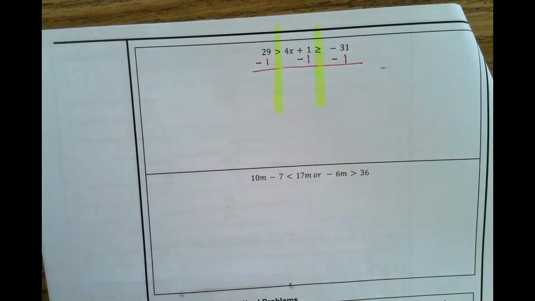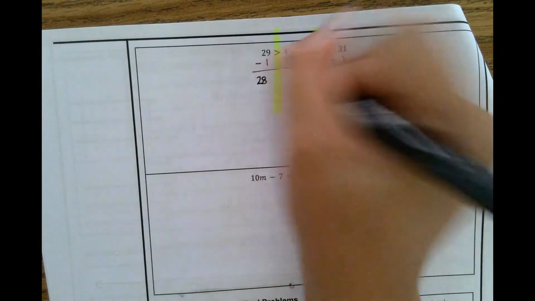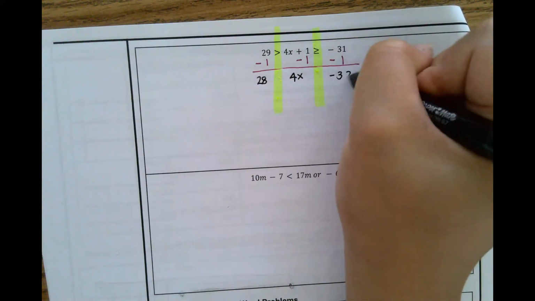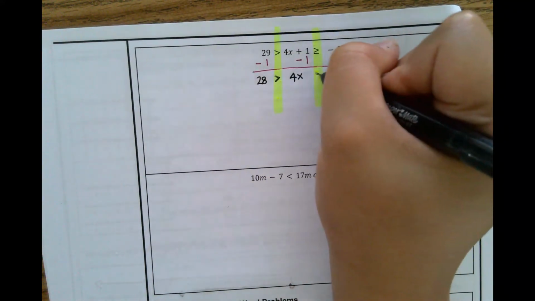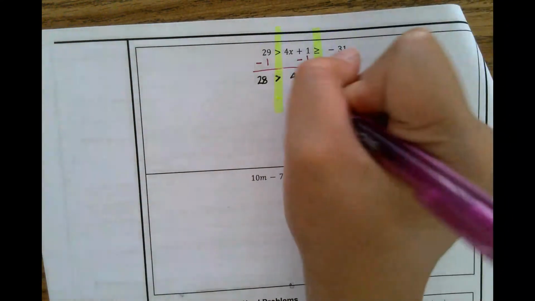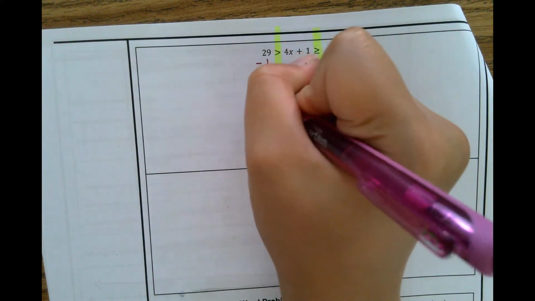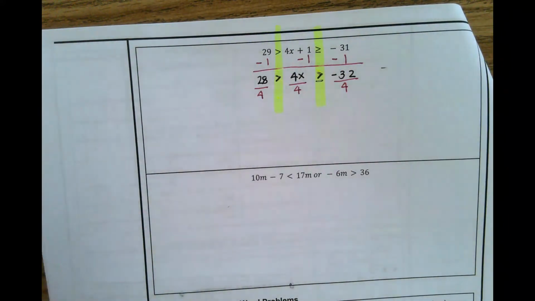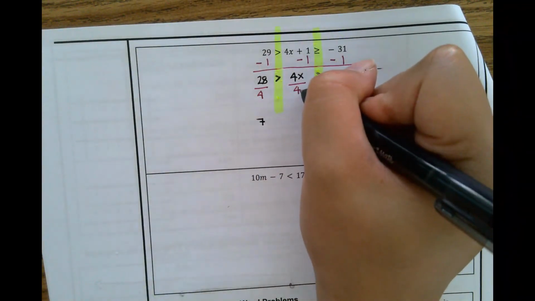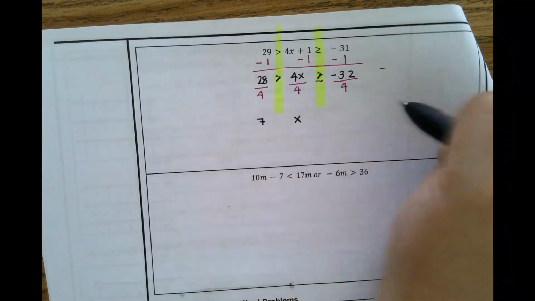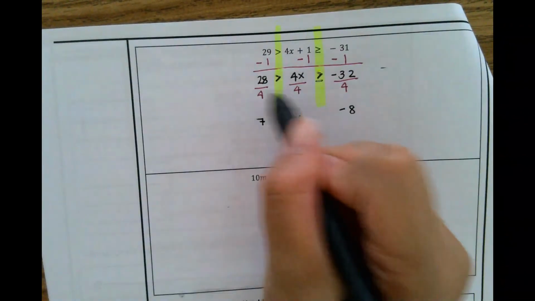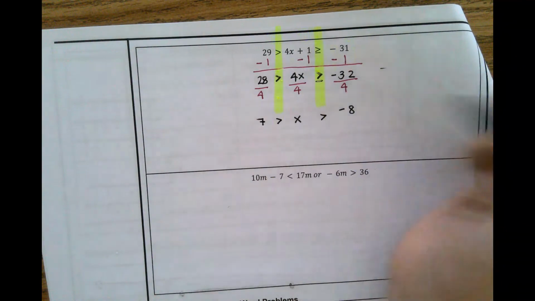Okay. 29 minus 1 is 28. Then I'm left with 4x here. And then negative 31 minus 1 is negative 32. Okay. My symbol stays the same. Then, since this is 4 times x, I'm going to get rid of it by dividing by 4. 28 divided by 4 is 7. 4x divided by 4, so 4 divided by 4 is 1, so this leaves me with 1x. And negative 32 divided by 4 is negative 8. Because I divided by a positive number, my signs still stay the same.